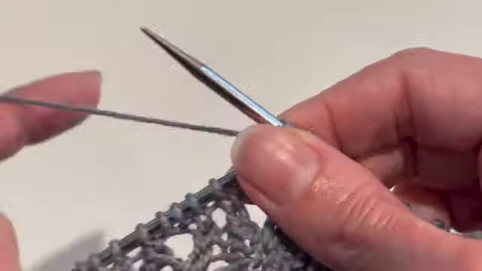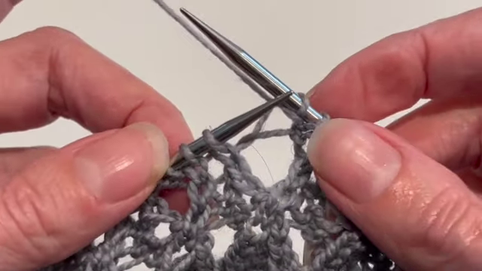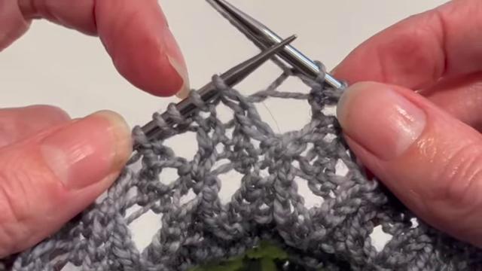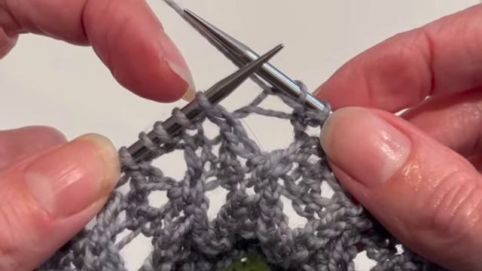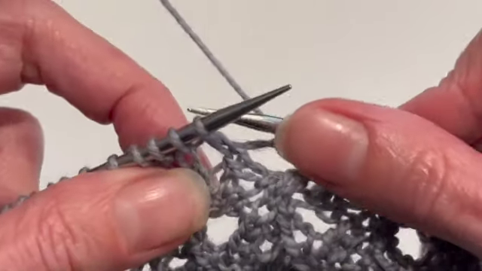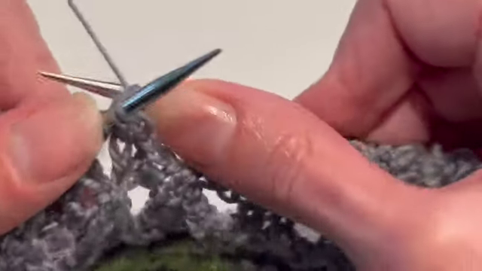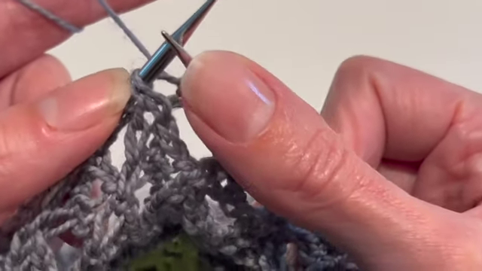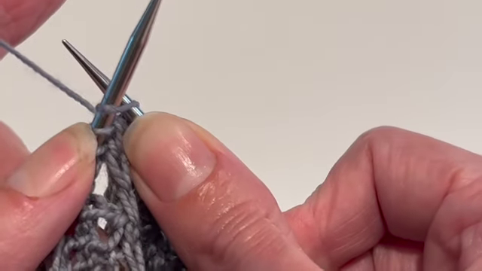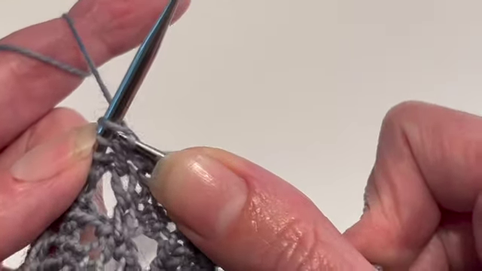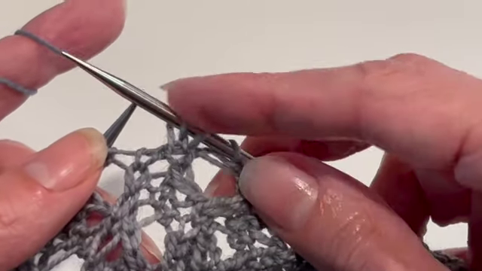I'm using nice sharp needles here, and so I think it makes it a little easier, just working with fingering weight yarn in general. So knit into the back of this stitch and then knit into the front of this stitch here. Then lift everything off the needle. So pull that up right there. Draw that loop through, nice and close. Into the front of the first stitch. Draw the loop through and then lift it all off the needle. There we go.